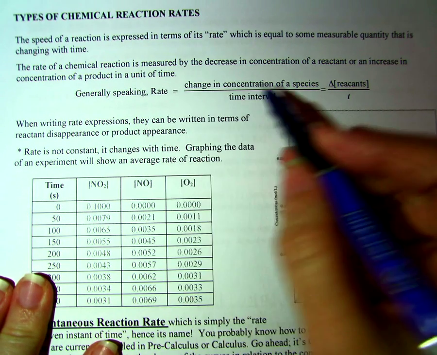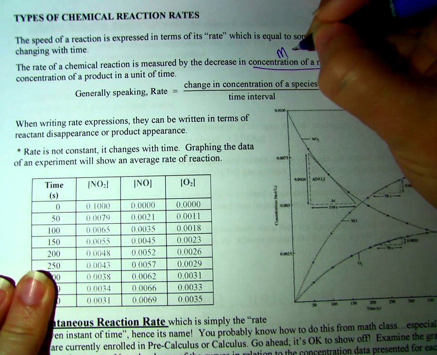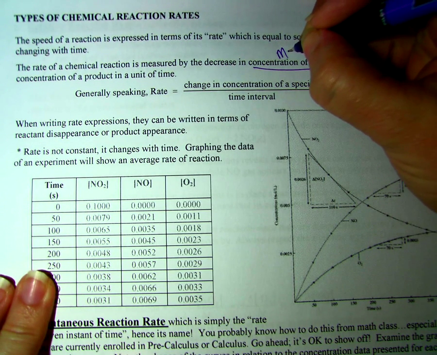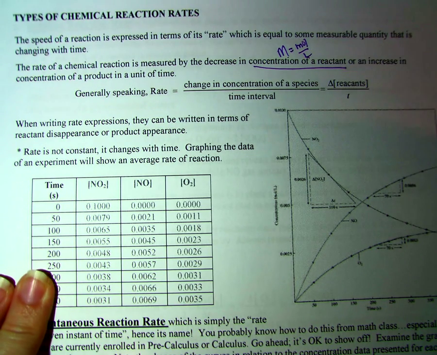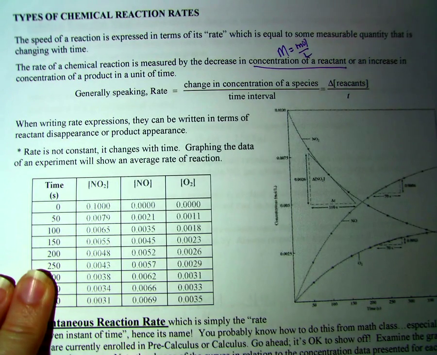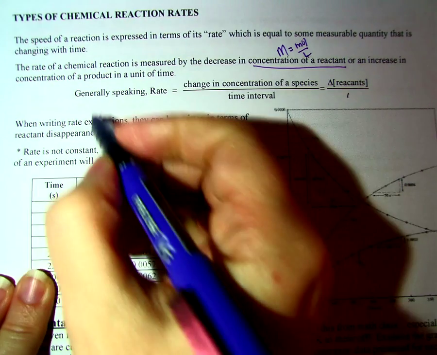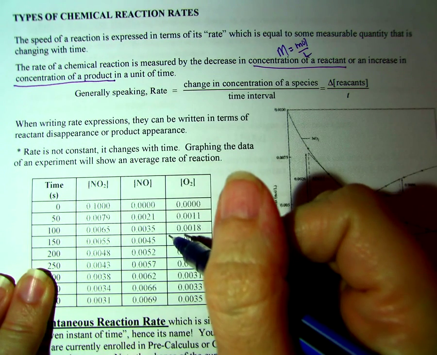The concentration of the reactant is expressed in molar solutions, which is moles per liter, or an increase in concentration of the product over a unit of time.